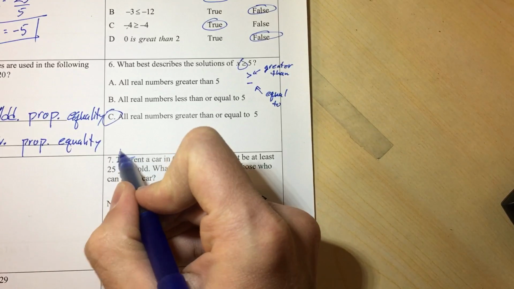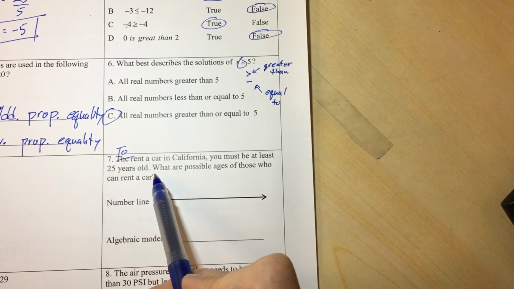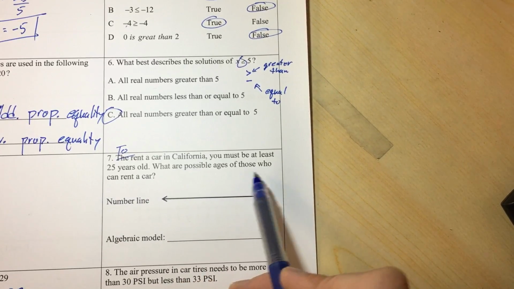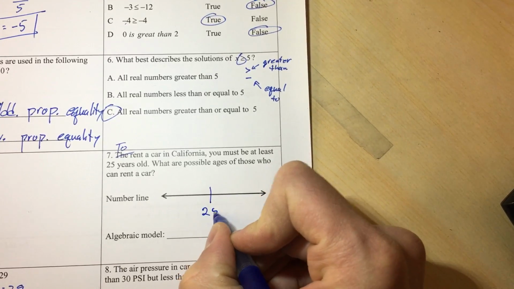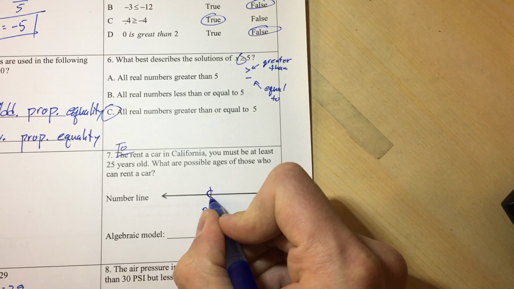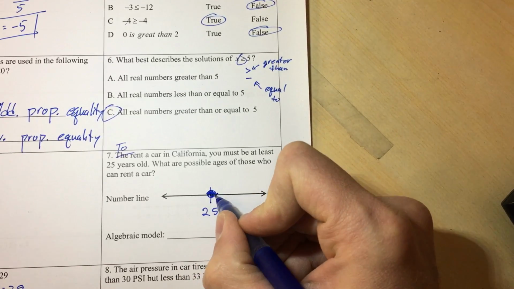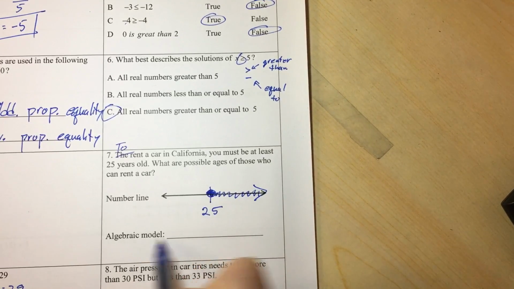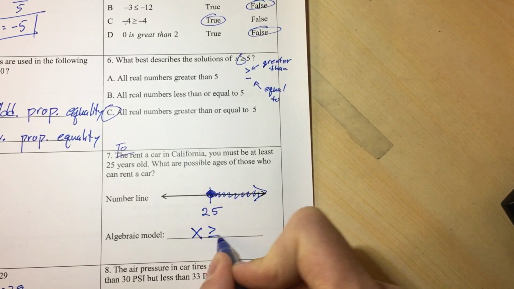All right. To rent a car, that should be to rent a car. In California, you must be at least 25 years old. What are the possible ages of those who can rent a car? So if we want to represent on a number line, we're going to go 25. And then you must be at least 25, so that actually includes 25. So we're going to have a closed circle at 25. And then it's anybody that's older than 25.